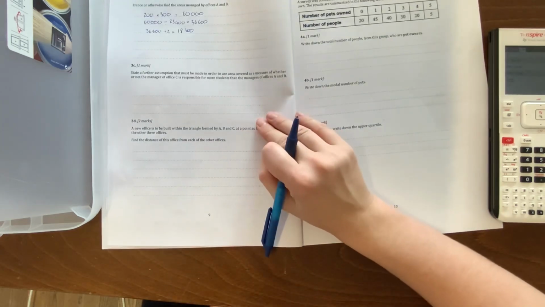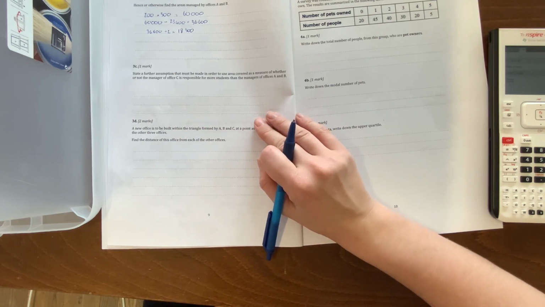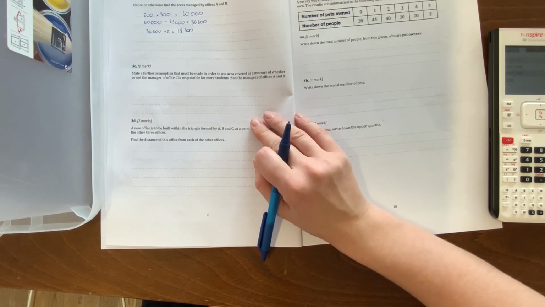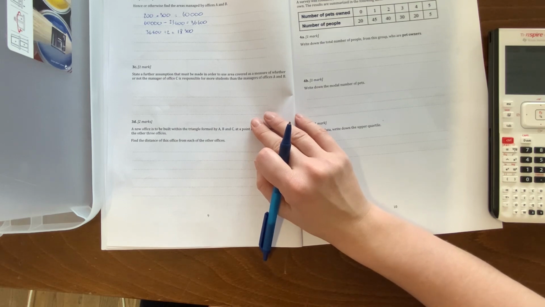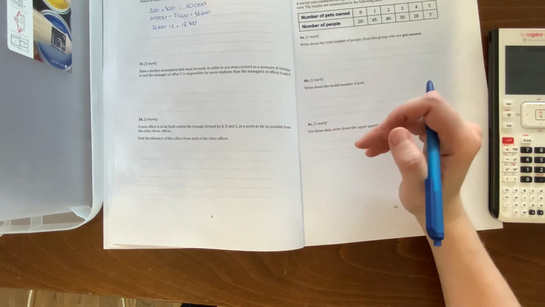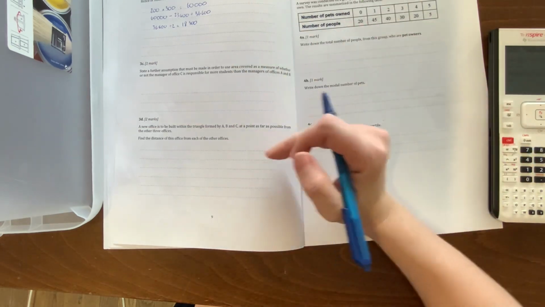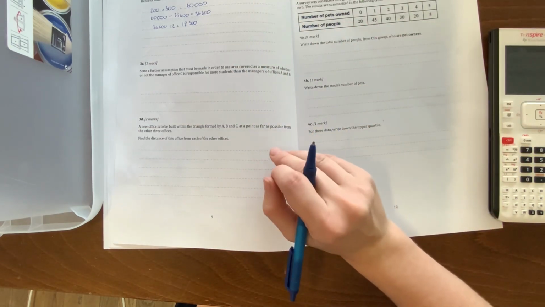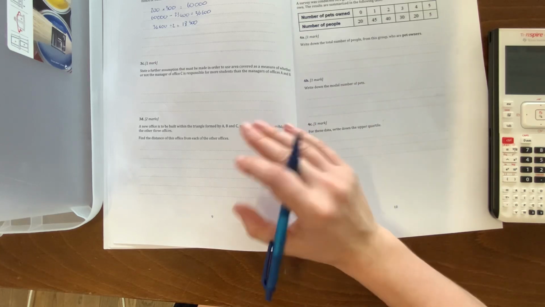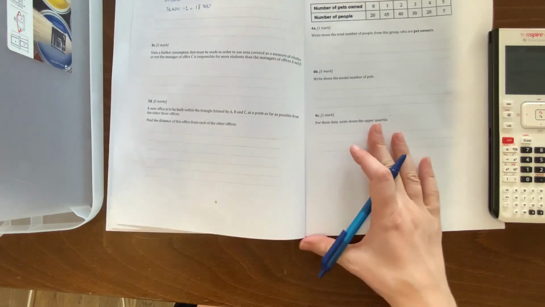Right. Then it says, state a further assumption that must be made in order to use area covered as a measure of whether or not the manager of office C is responsible for more students than the managers of offices A and B. Just because C has more area, it doesn't necessarily mean more students live in that area. That would only be true if the students are evenly distributed across all of the areas.